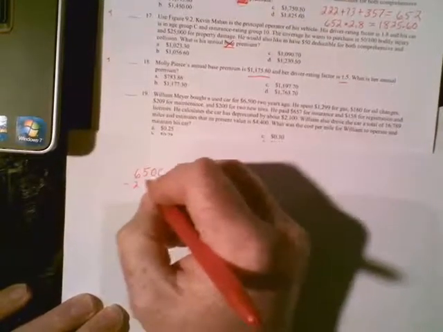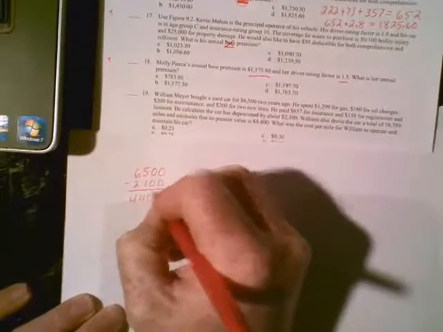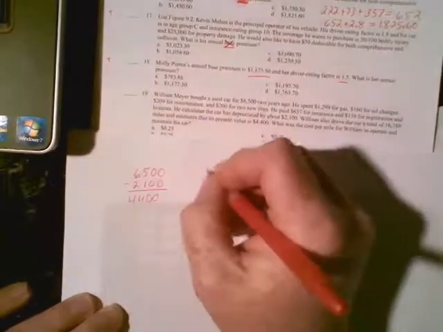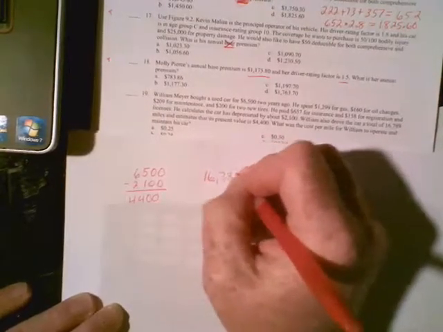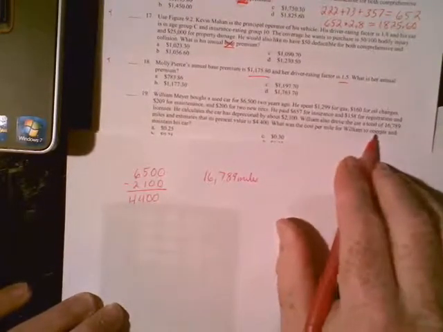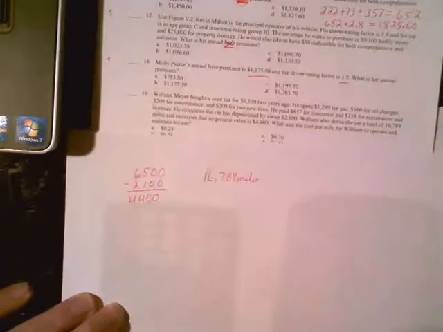So if the car's depreciated $2,100, that means it's worth about $4,400 now, and that's what they tell you down here. He drove the car 16,789 miles. I'm just writing down a couple of these numbers. What is the cost per mile for William to operate and maintain his vehicle?